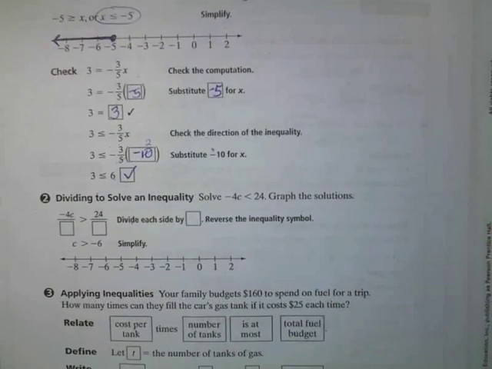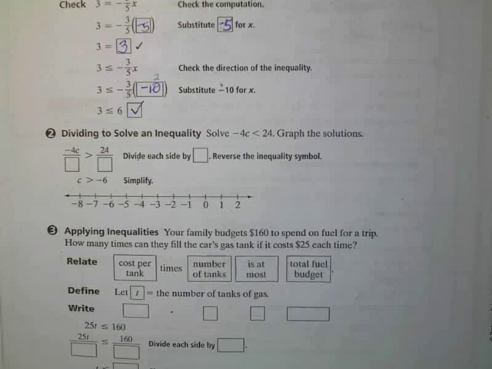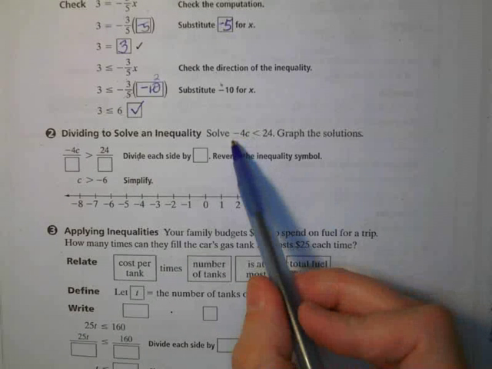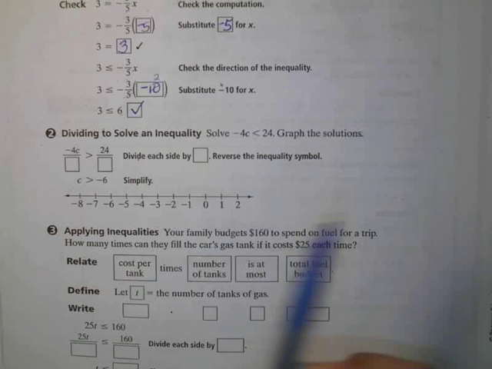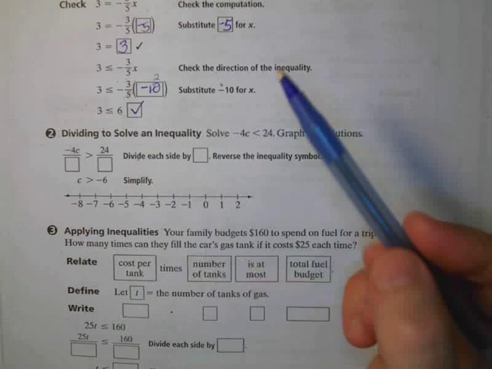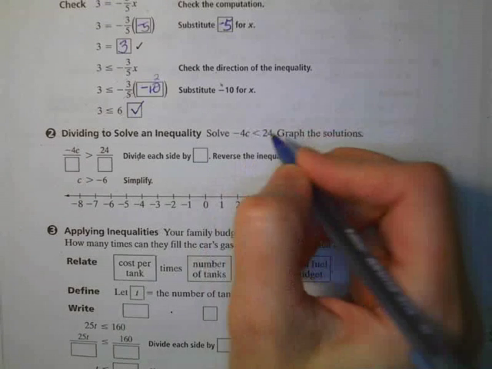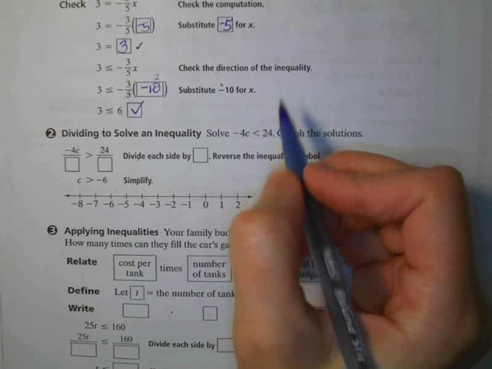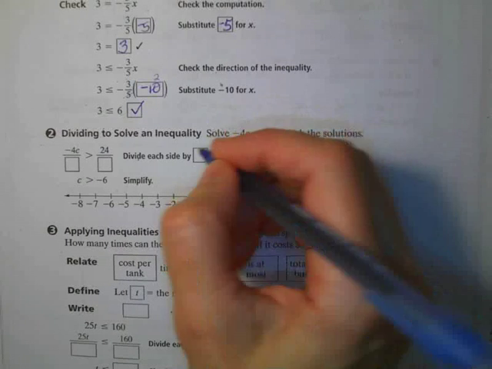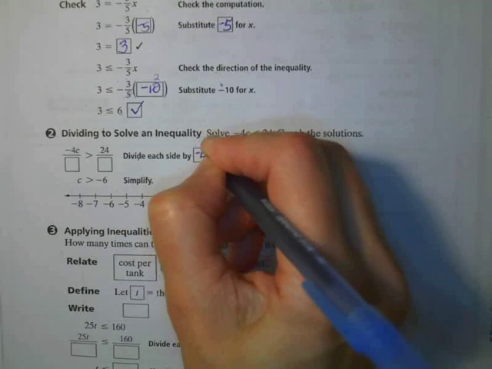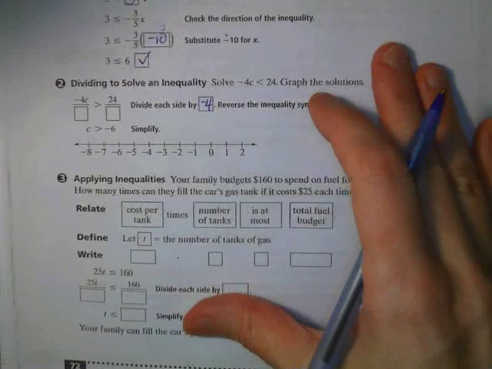Okay, let's look at a division. Dividing to solve an inequality. Solve negative 4c is less than 24 and graph the solutions. So what we're going to do is divide each side by negative 4 and reverse the inequality symbol.